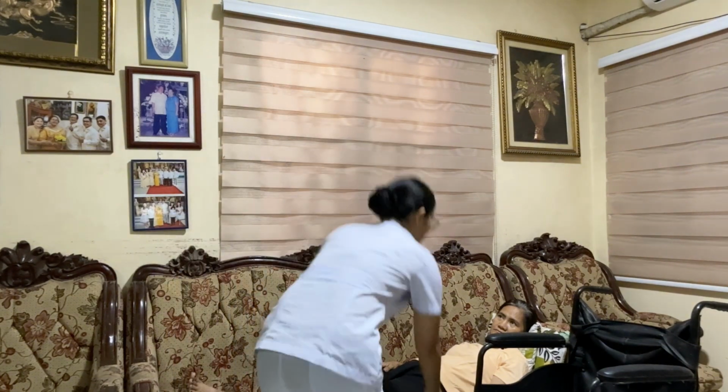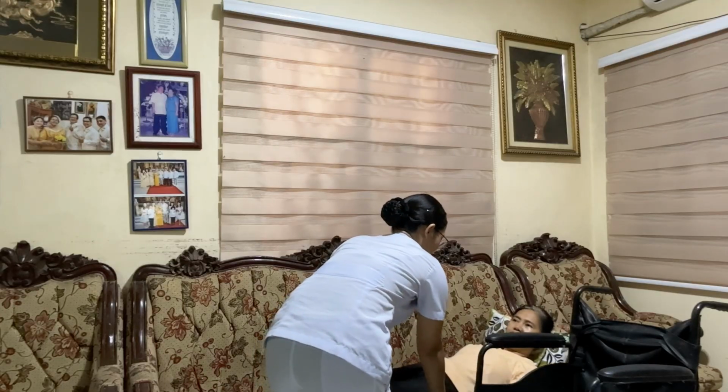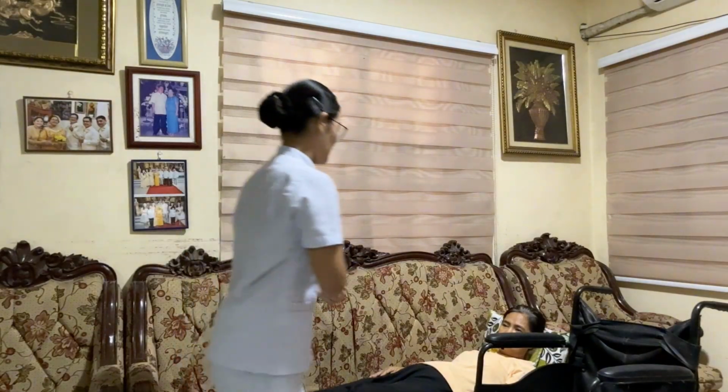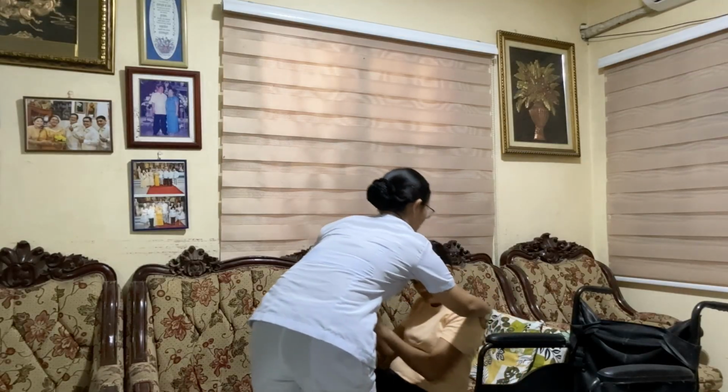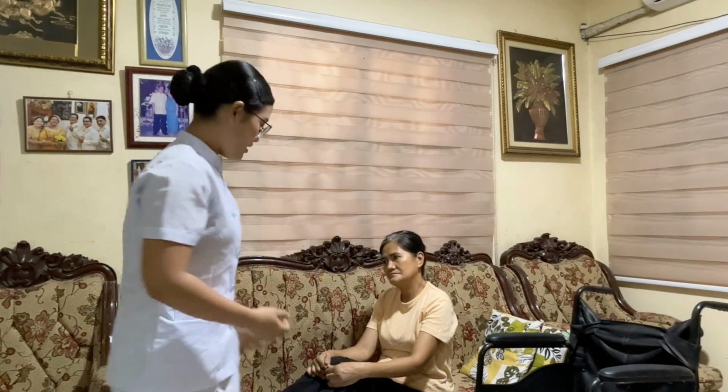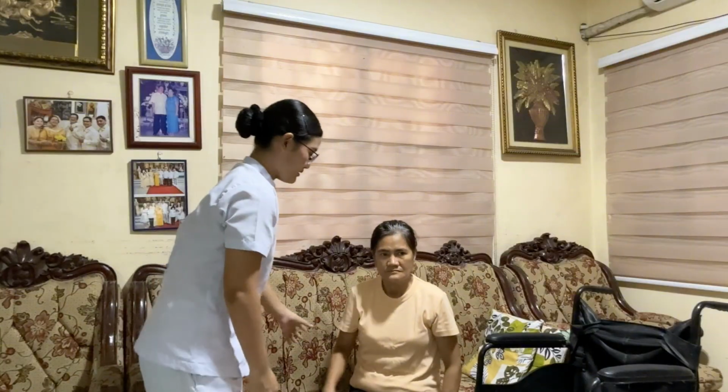Okay, so po tayo ng konti, ma'am. After that, while maintaining the proper alignment, I will assist the patient into a sitting position on the side of the bed. I'll just assist you in a sitting position, ma'am. 3, 2, 1. And I will assess for any dizziness, weakness, or any signs of orthostatic hypotension. And I will allow the patient to dangle the legs before proceeding. Okay, so lower your legs po, ma'am, and shake lang po natin.